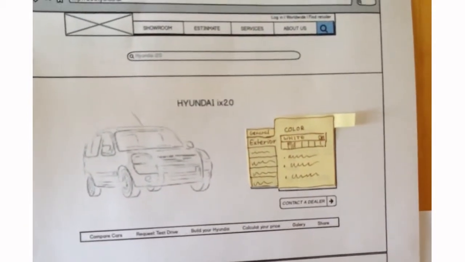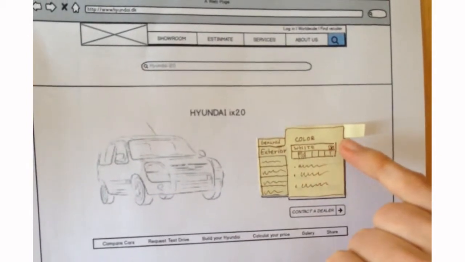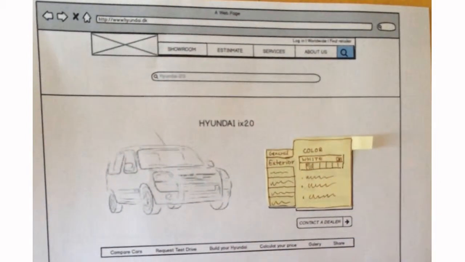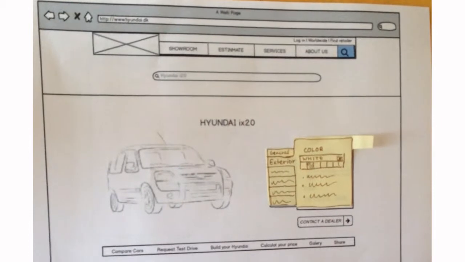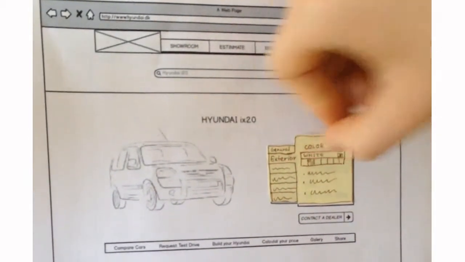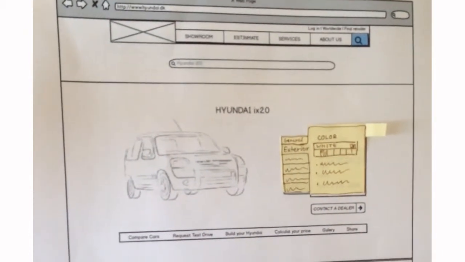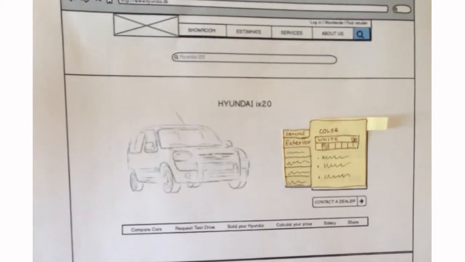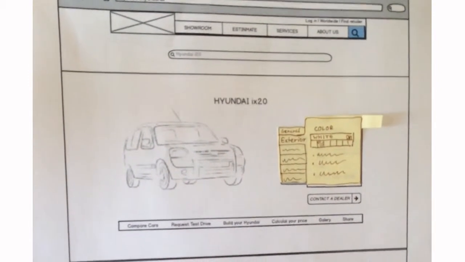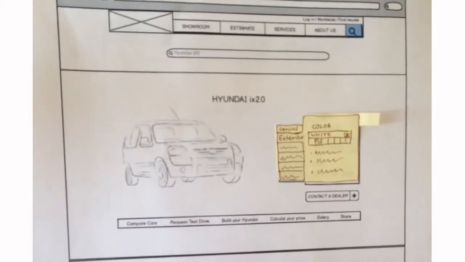Okay, I understand it's really hard to understand. But okay. I don't know. White. Maybe I would press this, and then some colors would appear, like a drop-down menu. Okay, maybe here are the colors. Yeah, here are the colors, because we don't have color pencils. Okay, good.